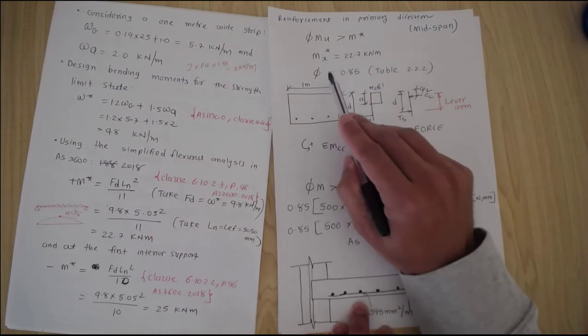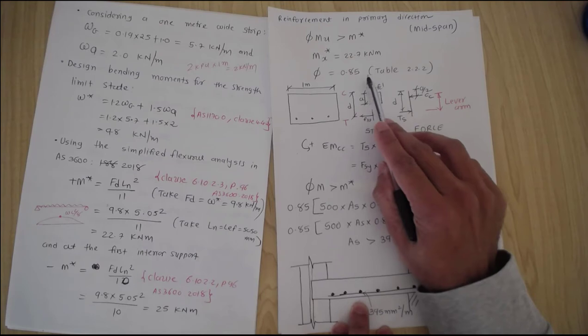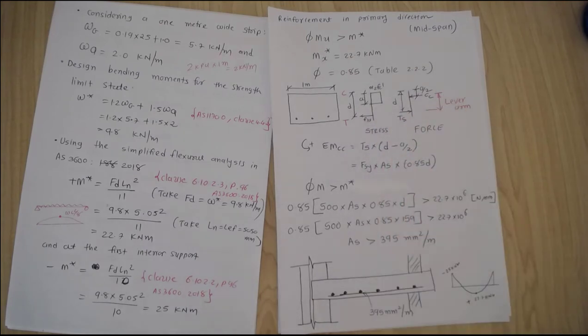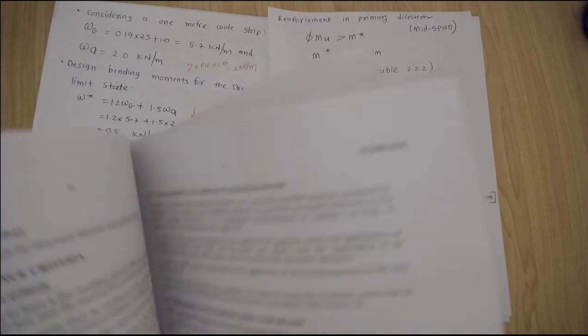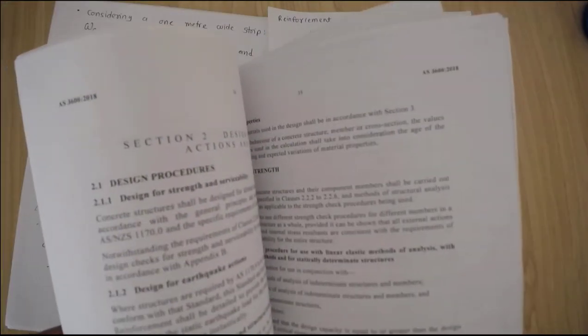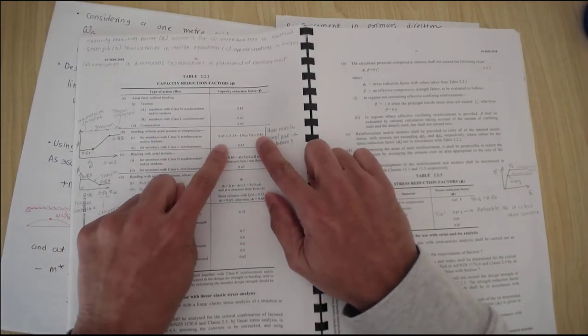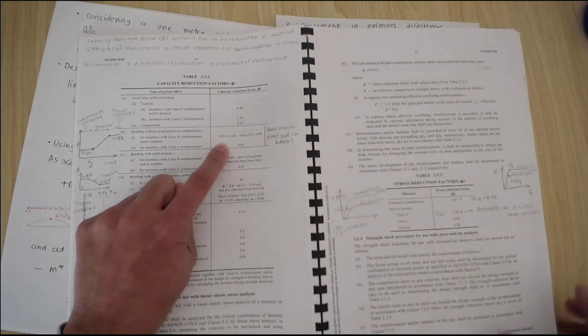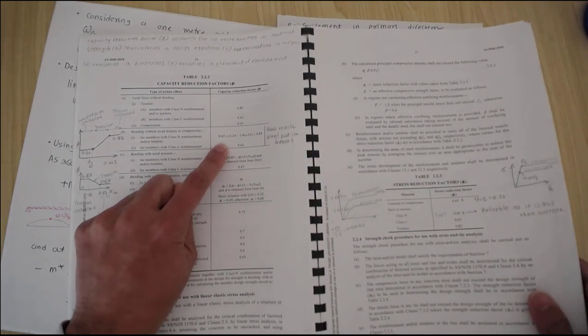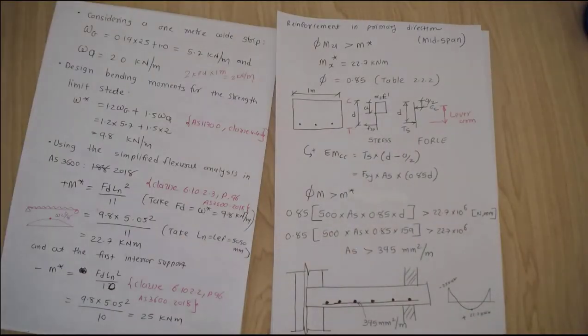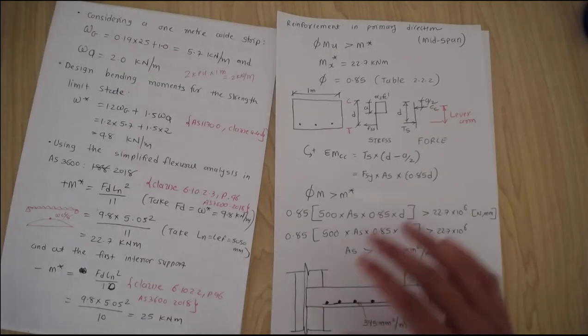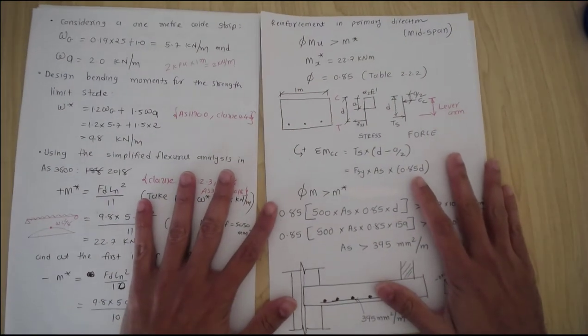Now the capacity factor phi equal to 0.85 is taken from table 2.2.2. I can show it to you in the standards. So if I go to table 2.2.2, in here for bending, we have this 0.85. We are considering under reinforced, 1 meter wide strip. So that is 0.85. That is called the capacity reduction factor.